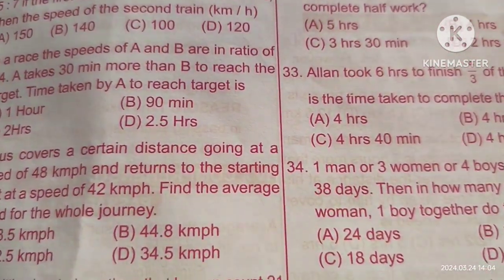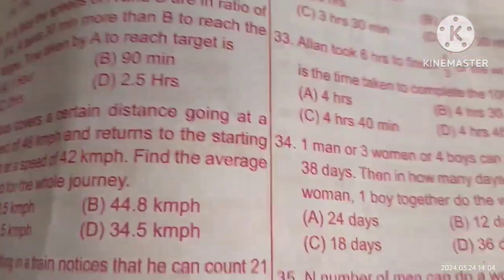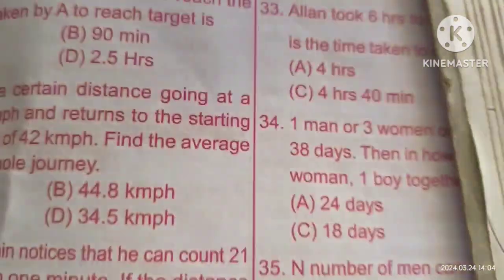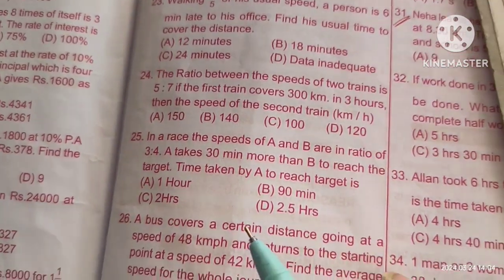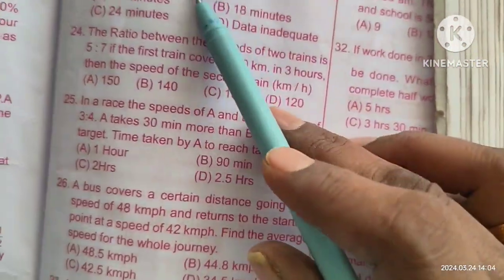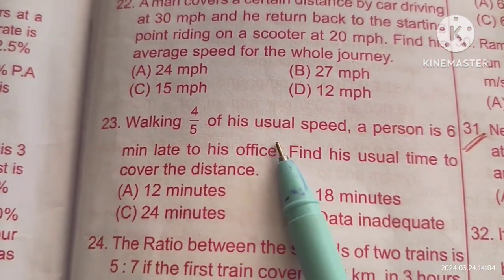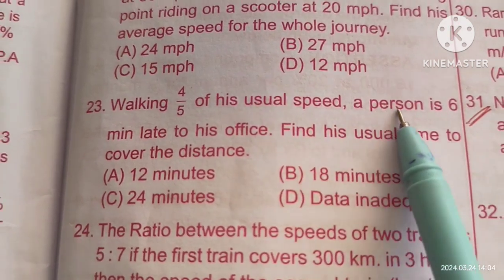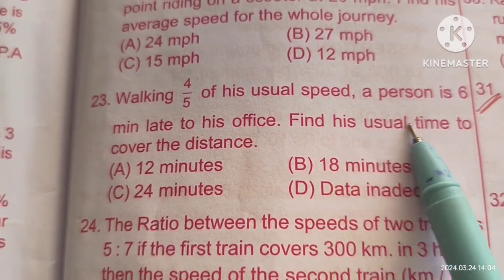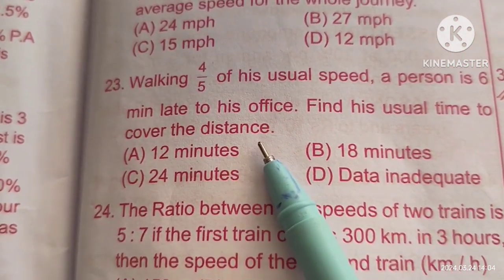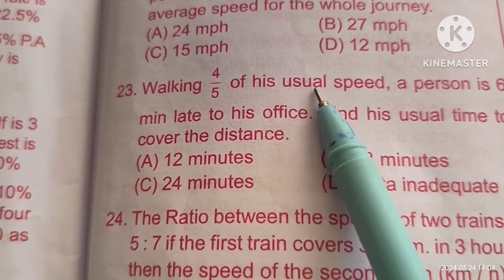23. A person walking 4 by 5 of his usual speed is 6 minutes late to his office. Find his usual time to cover the distance. See, once again, a small one. Walking 4 by 5 of his usual speed.